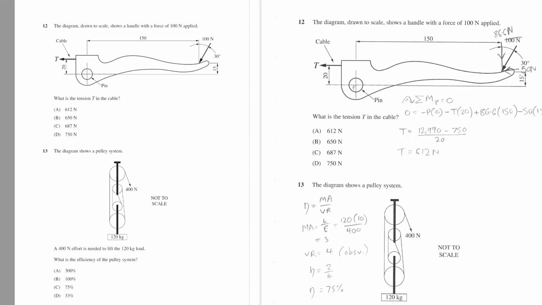Now, I think the thing that people would get in trouble with here is they forget to take the 50, and they forget that the 50 is going anti-clockwise. We're so used to both forces going the same way. Another way you could approach this question is to find the perpendicular distance. You could have said 100 times 0.866 times 150, which was the disco number. That would be the perpendicular distance here.